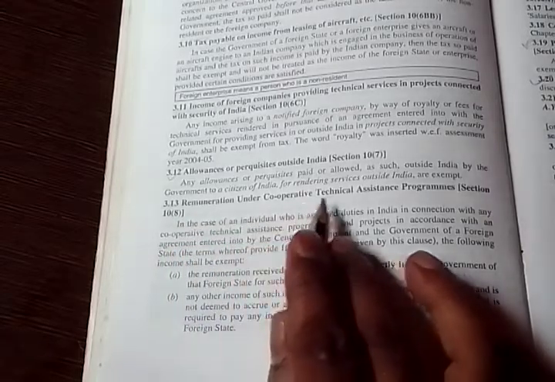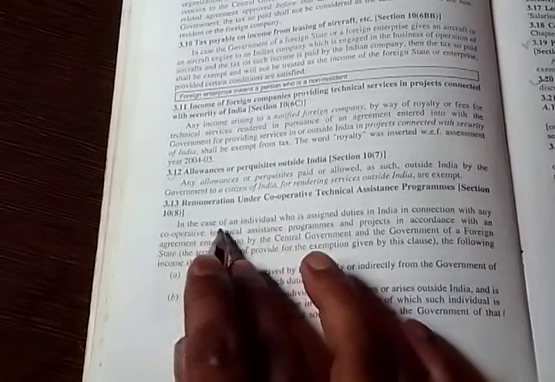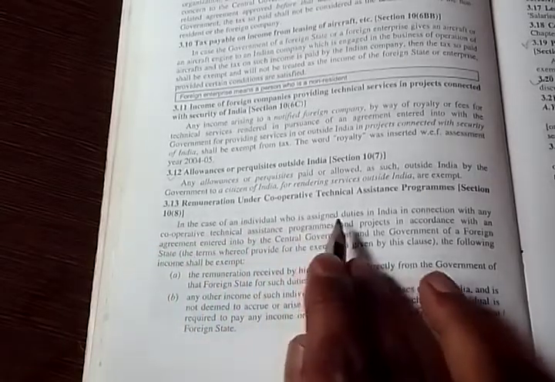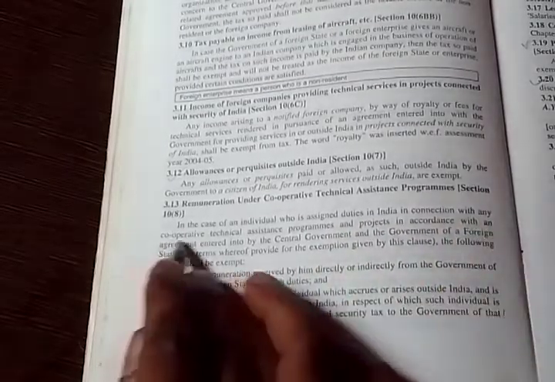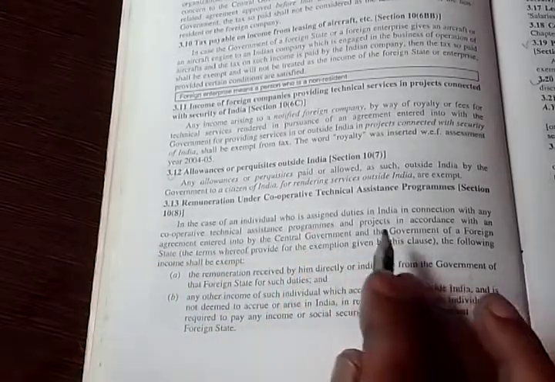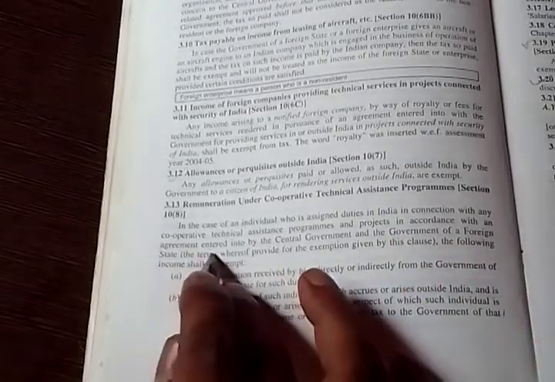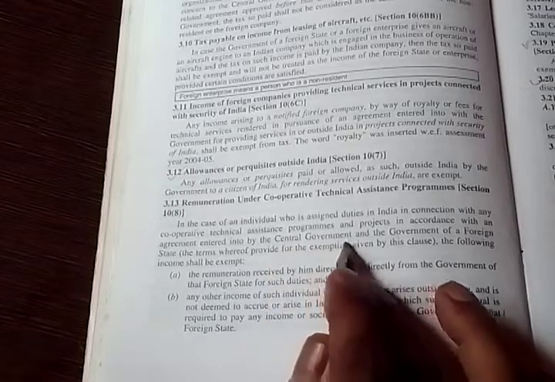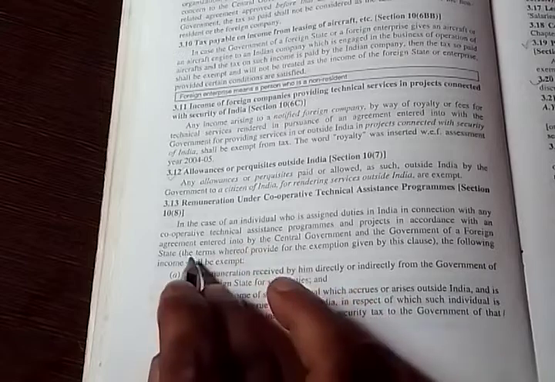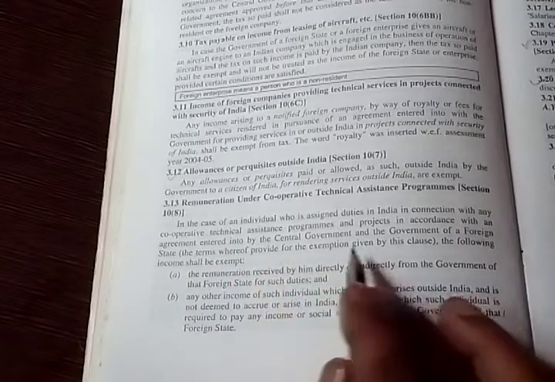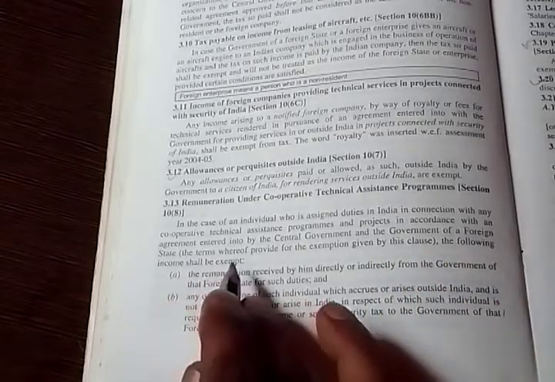Remuneration under Cooperative Technical Assistance Program, section 10(8). In the case of an individual who is assigned duties in India in connection with any cooperative technical assistance programs and projects in accordance with an agreement entered into by the central government and the government of a foreign state, the terms whereof provide for the exemption given by this clause, the following income shall be exempt.